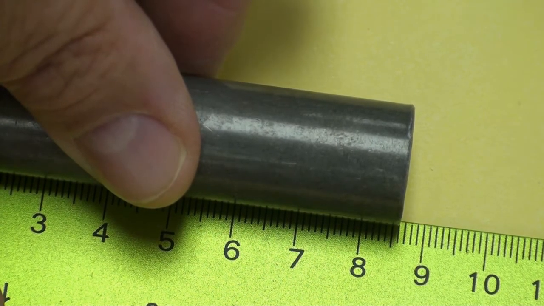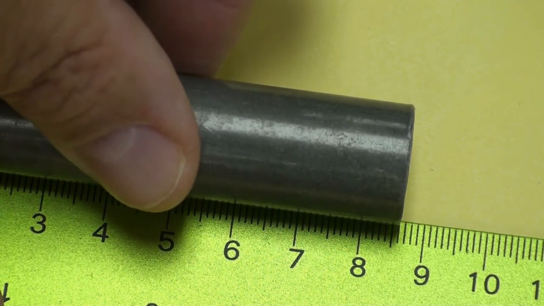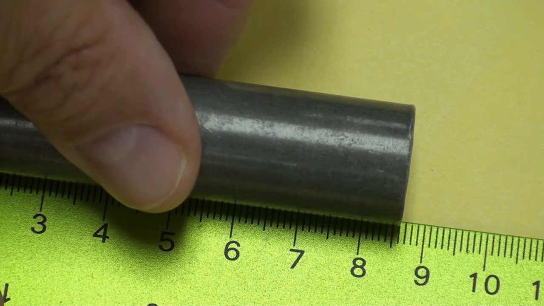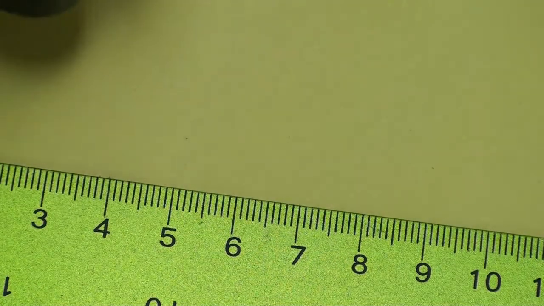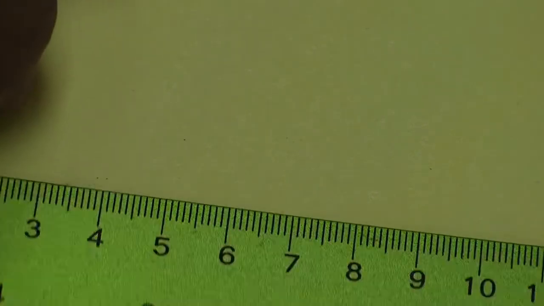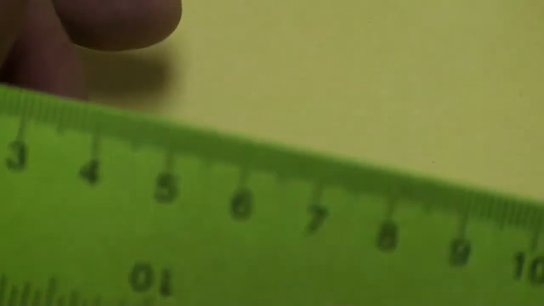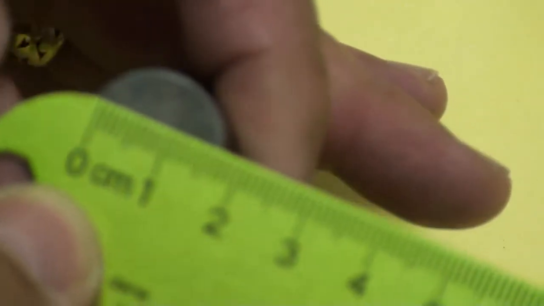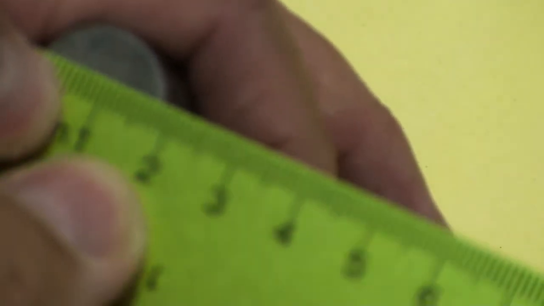Just take your best shot right there. That's the height of the aluminum cylinder. And the other thing we want to measure for the aluminum cylinder is going to be the diameter, at its widest point. So I'm going to try to do it right across that circle and hold it there for you.